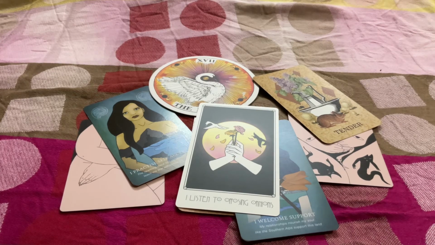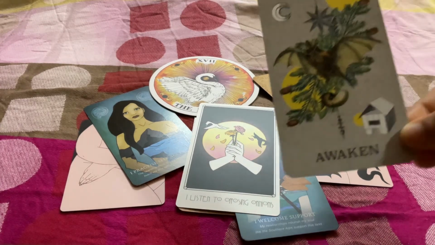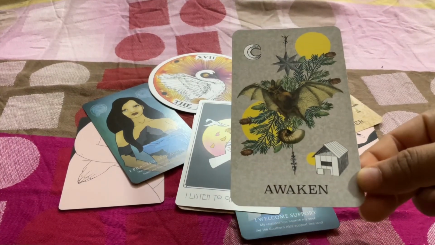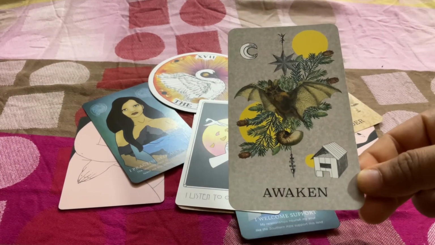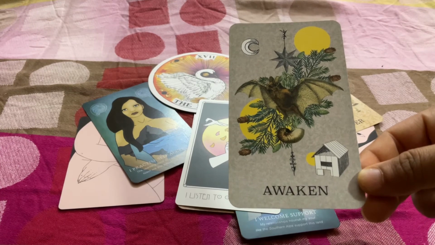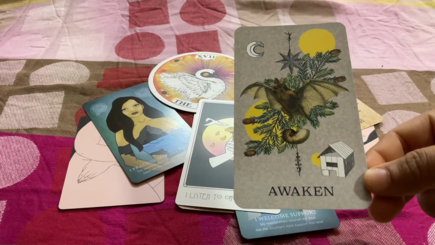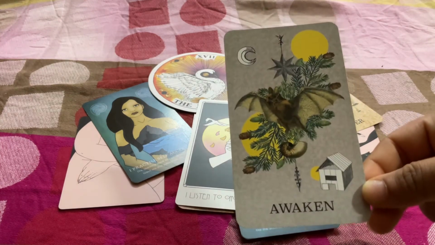And to me, once they started listening to everyone's opinion, that's when the awakening happens. Now, I love the representation of Awaken with a bat, because a bat, as you know, is a creature that travels only in the night. It's awake in the night. It uses echolocation to travel in the night.